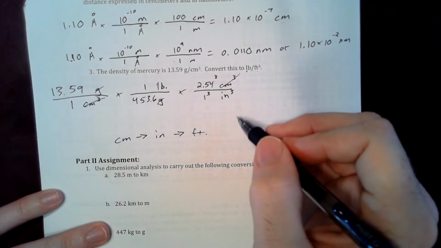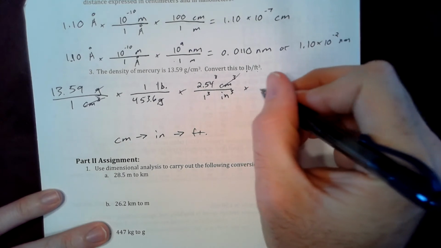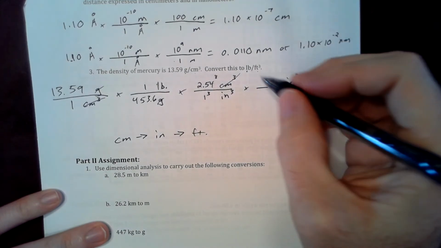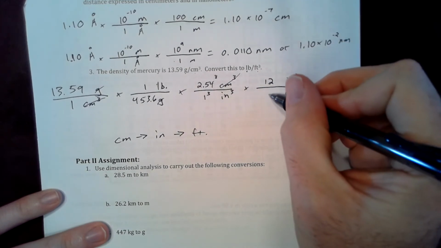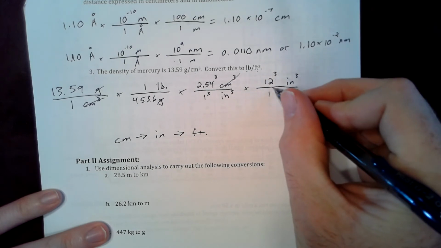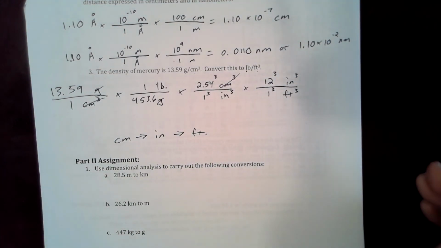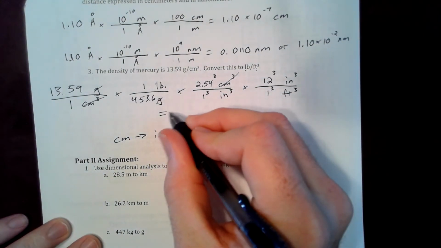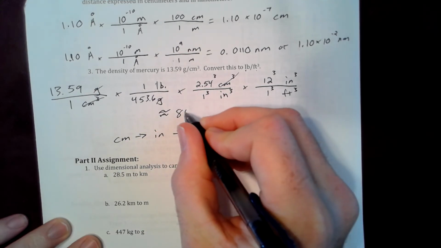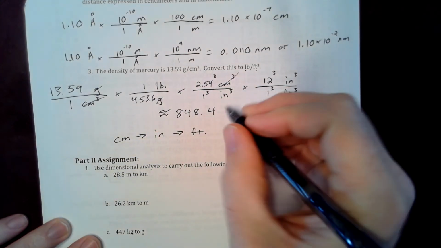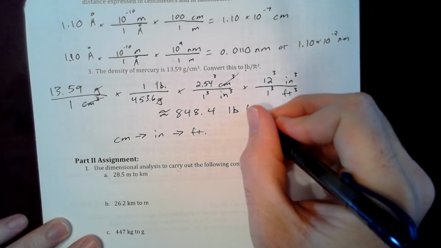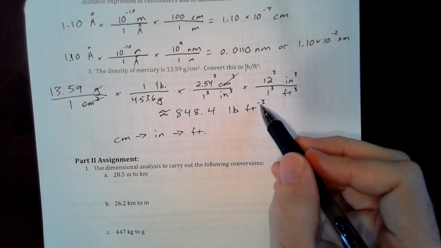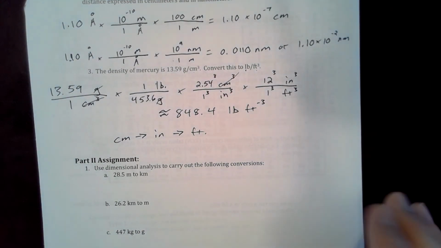So the centimeters cubed goes away. Inches cubed is here. We don't want that. We can convert inches cubed into feet cubed by putting 12 inches here to 1. And so I also need to cube these as well. 1 cubed is still 1. Once you work it all out and you type it all in the calculator, you'll round out to an answer that's 848.4 pounds per feet cubed. Okay, I use the negative to show that it's actually in the denominator.